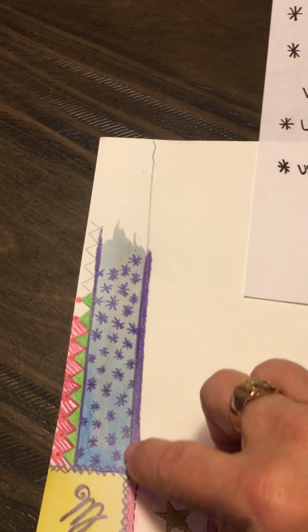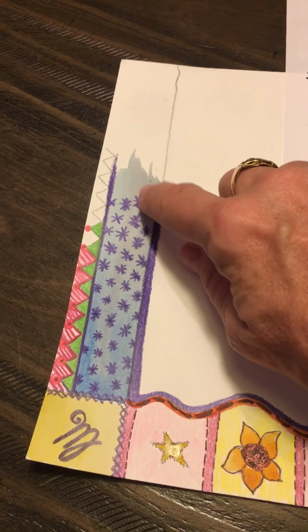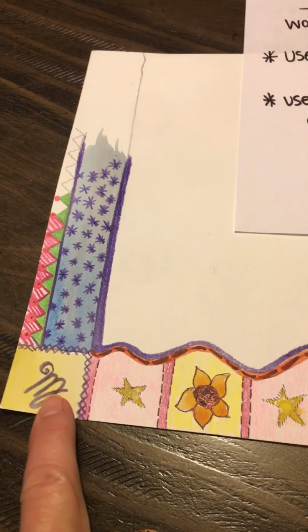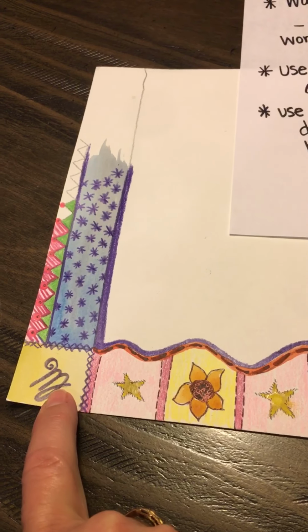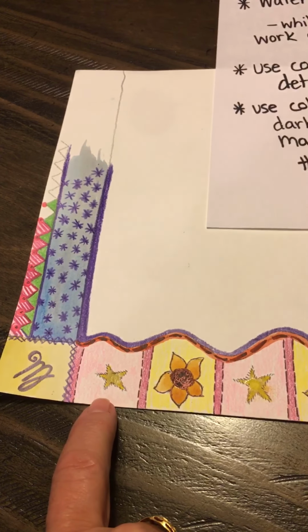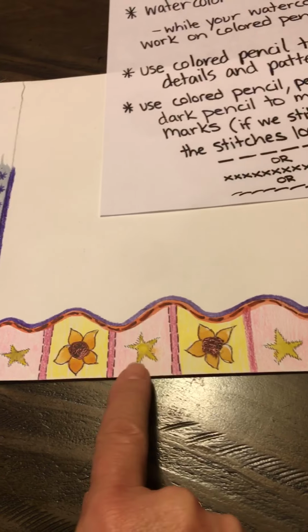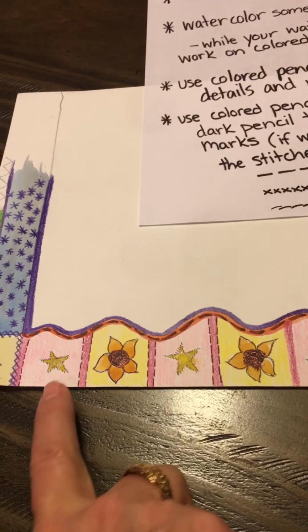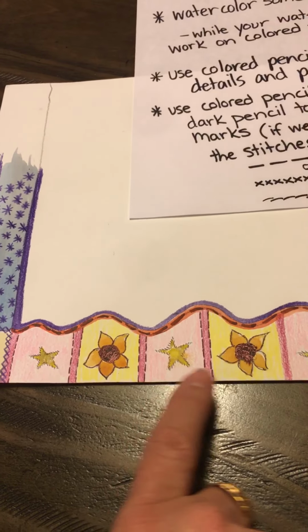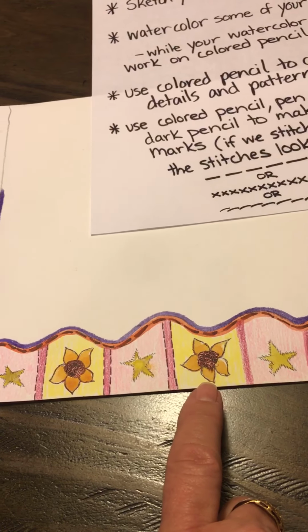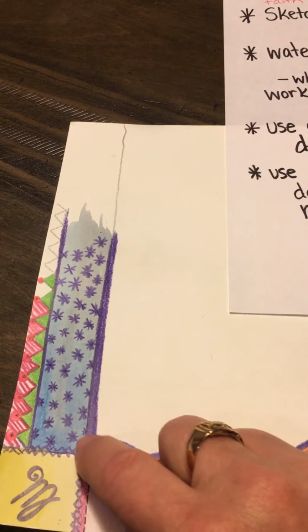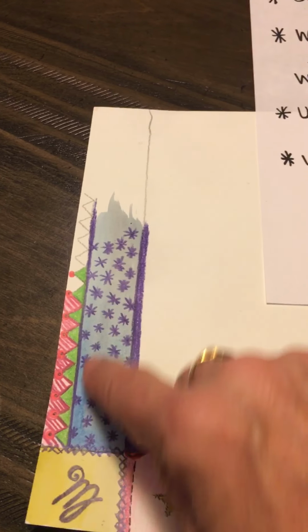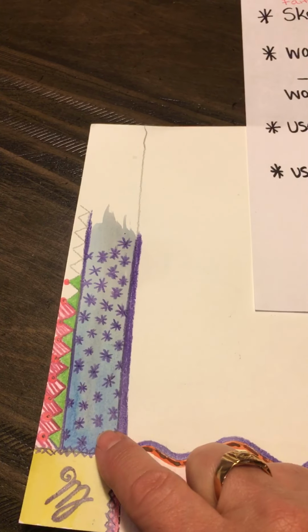What I did through here is I had painted the blue and I painted the yellow and I let that dry. While that was drying, I actually drew these stars and sunflowers. Then I painted into the stars and sunflowers. And by the time that was painted, it was dry over here. So then I went over the top of this blue watercolor with some color pencil.